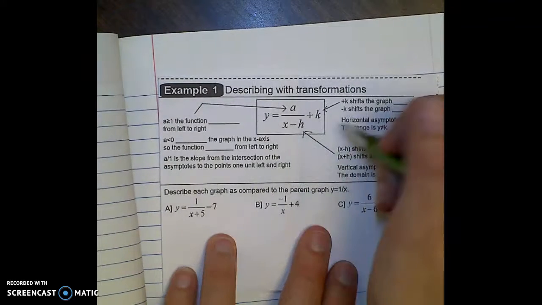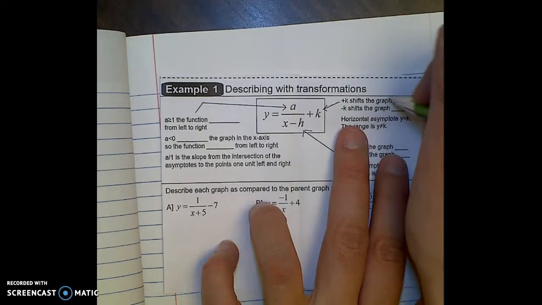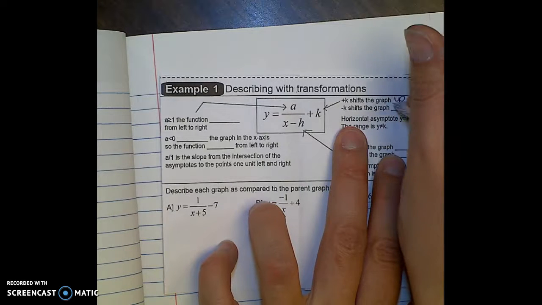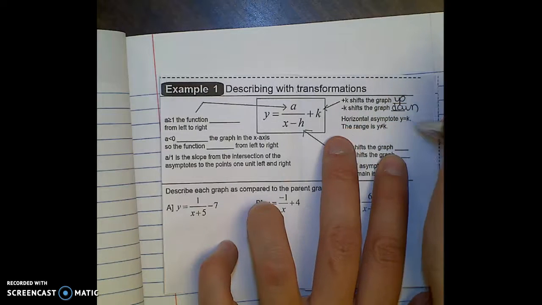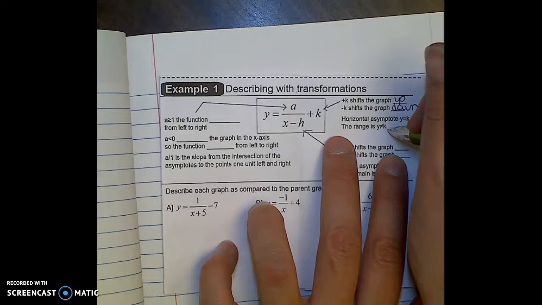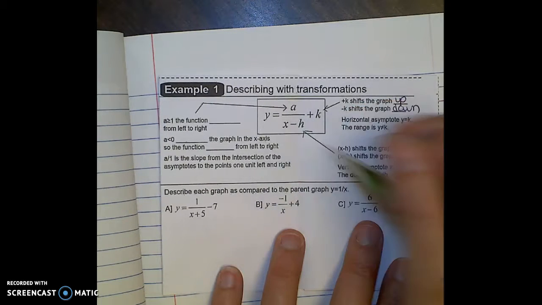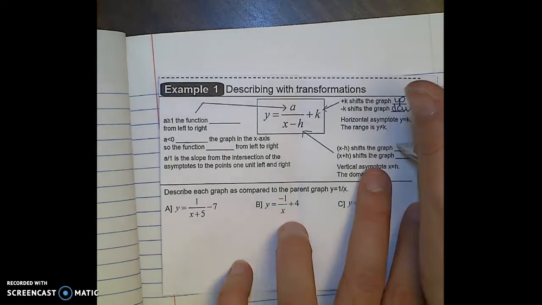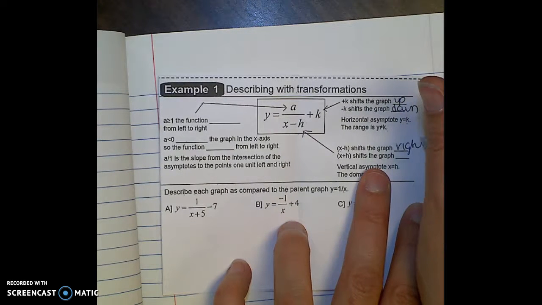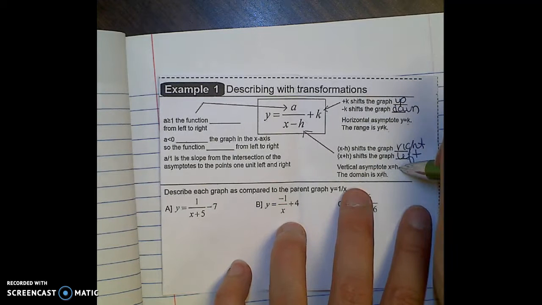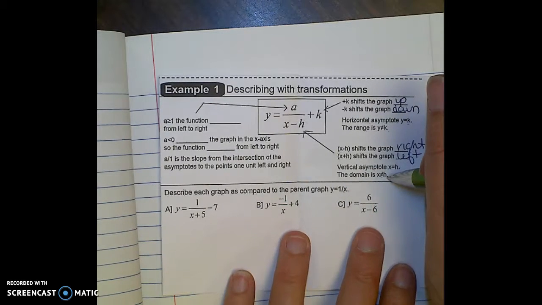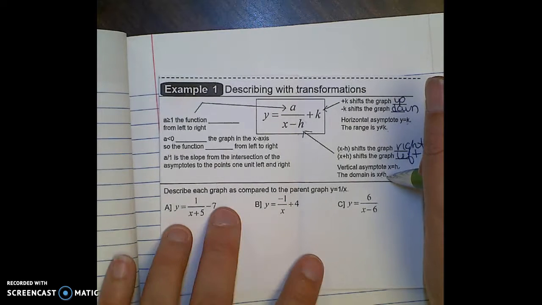Okay, if we go through the first part right here, this should be super fast and easy to go through. If I work my way backwards, we know that k, if it's positive, it's going to move the graph up. If it's negative, it's going down. We have our horizontal asymptote and that the range cannot be that value. On the bottom here, when we're looking at x, if it's x minus, we know we're really going right. If it's x plus, we're really going left. That is my vertical asymptote. Also, the domain x cannot be that.